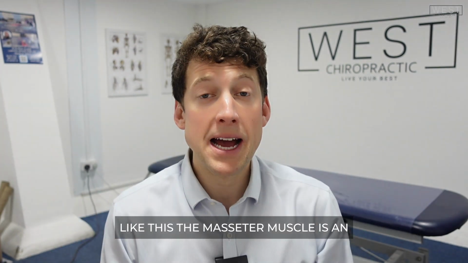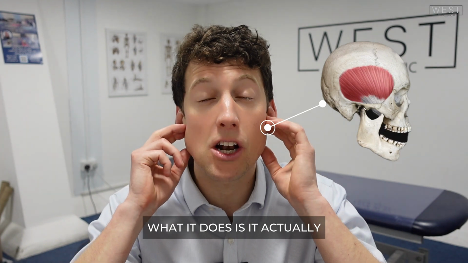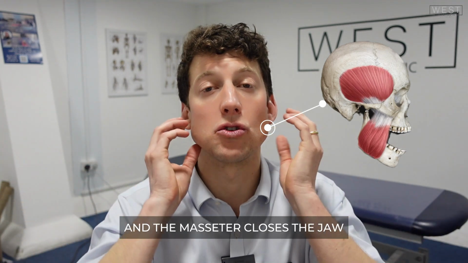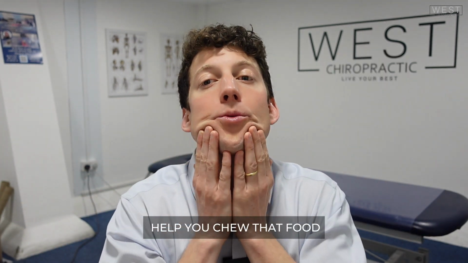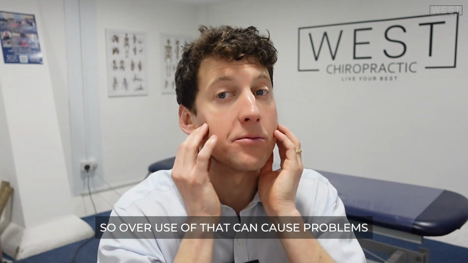So when you open your mouth, you press in here, you can feel them working on that opening phase, like this. The masseter muscle is an important muscle. What it does is it actually closes the jaw. So there's muscles that will open the jaw, and the masseter closes the jaw, so retracts the jaw upwards to help you chew that food. So overuse of that can cause problems in these areas here.